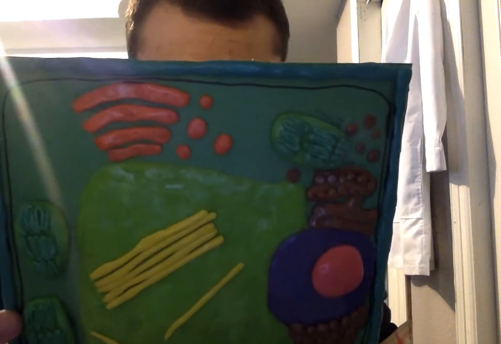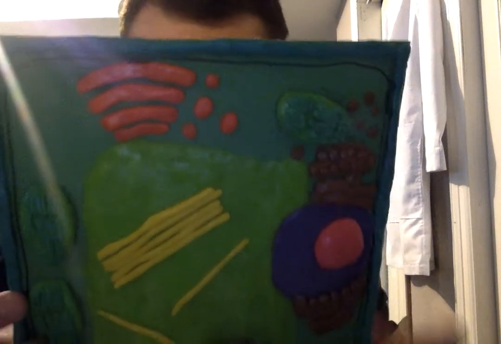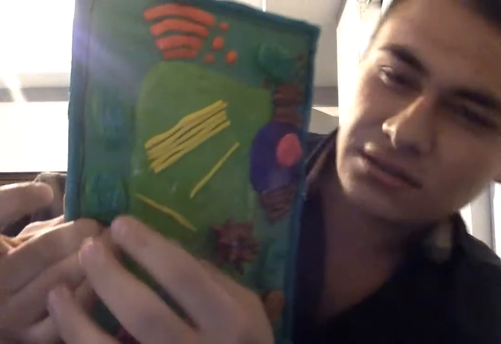Next, we have our Golgi apparatus, on top here, the orange one. The function is to process and bundle macromolecules like proteins and lipids as they are synthesized within the cell. Next, we have our chloroplasts, which are these greens that I showed right here. This one, and this one.